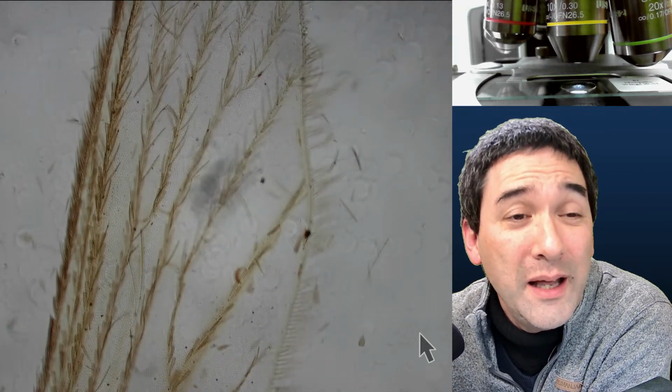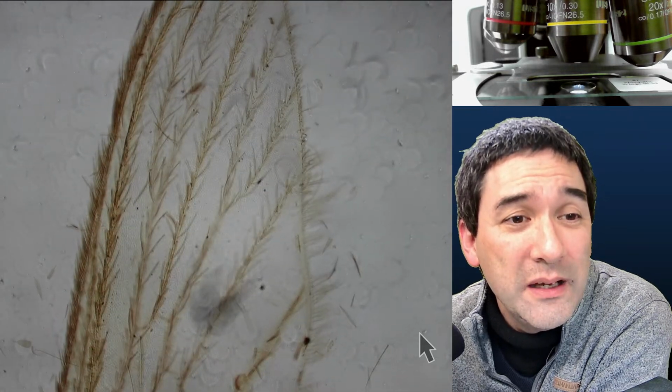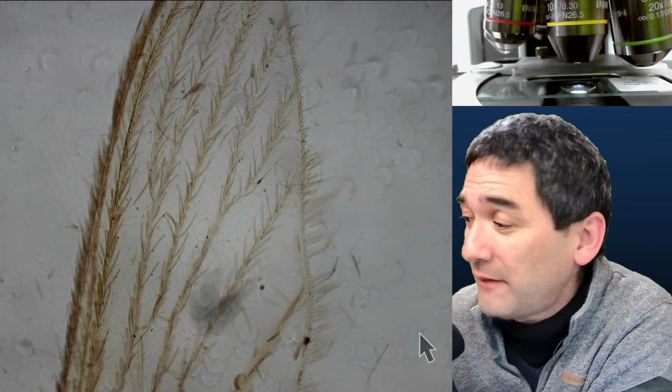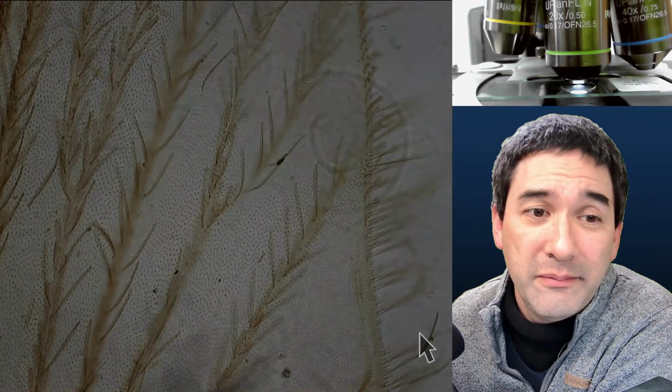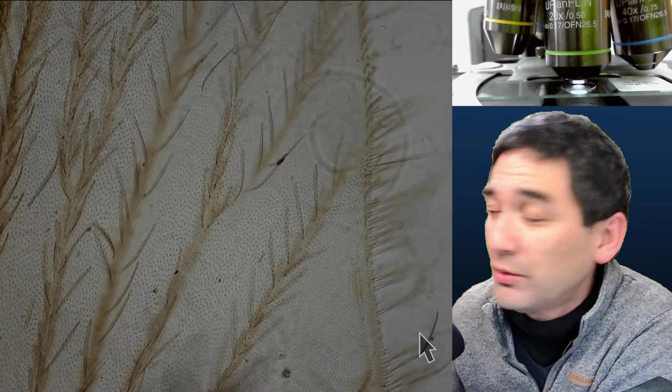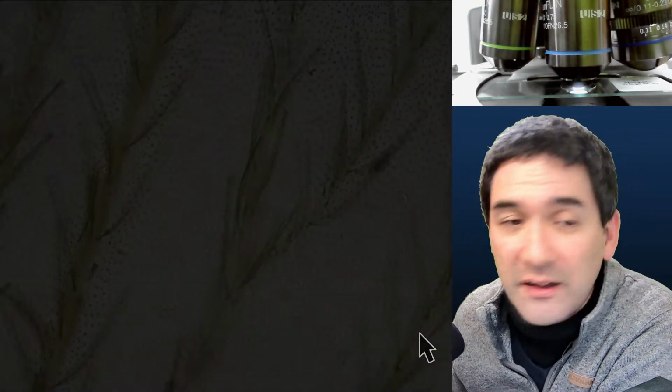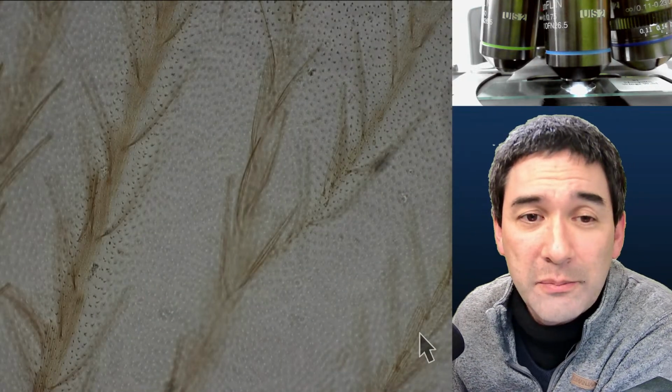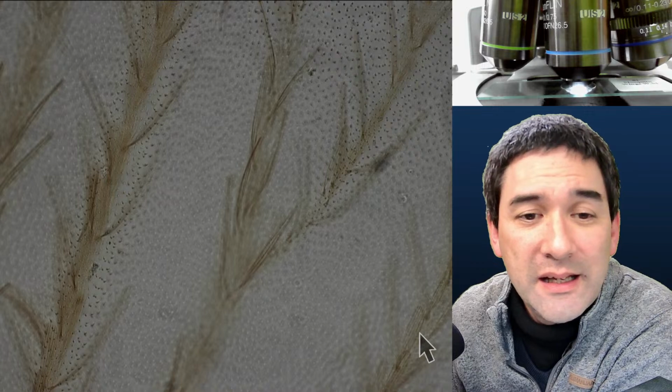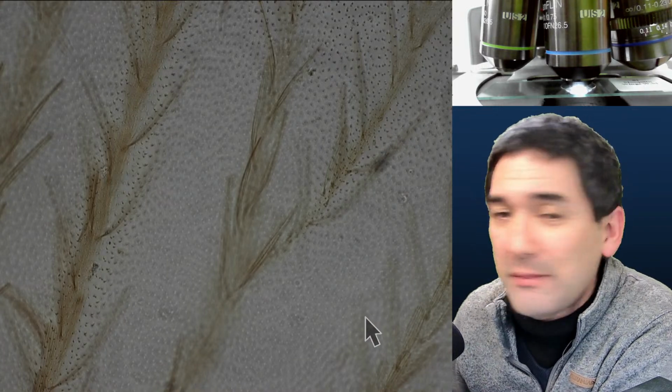Also interesting, I find, is why in the world do so many insects have hair or scales on them? Here you see the individual scales, but if you zoom in further, you can see that the actual surface itself is also covered by tiny little hair. And I guess this must have something to do with the aerodynamics.